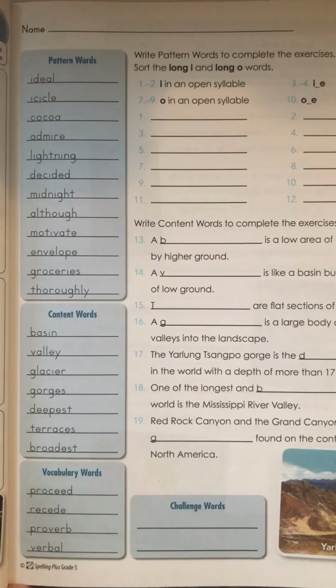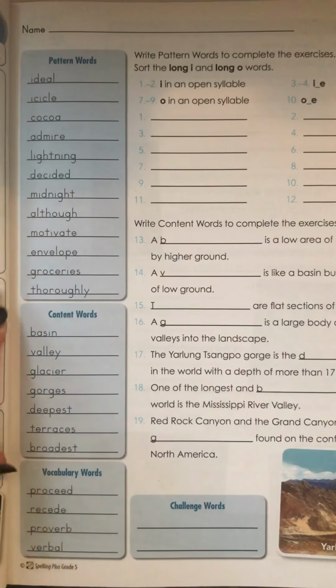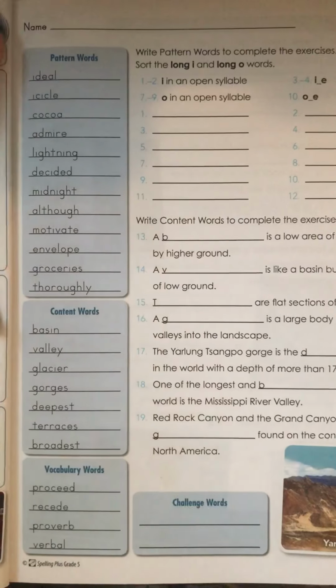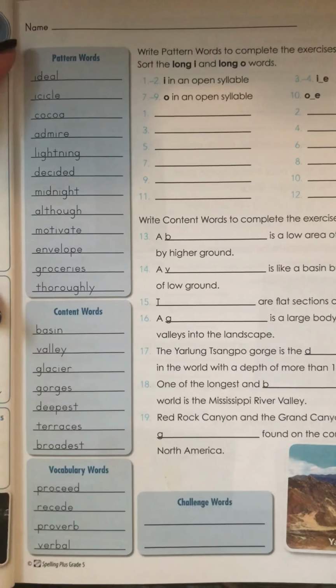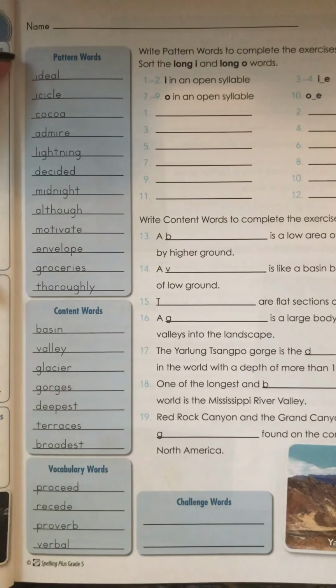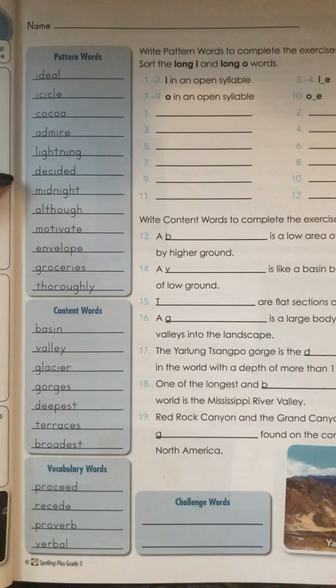So here we go back to spelling. So we have our first page for our new list, and here is how we pronounce our words. So for our pattern words, we have ideal, icicle, cocoa, admire, lightning, decided, midnight, although, motivate, envelope, groceries, thoroughly.